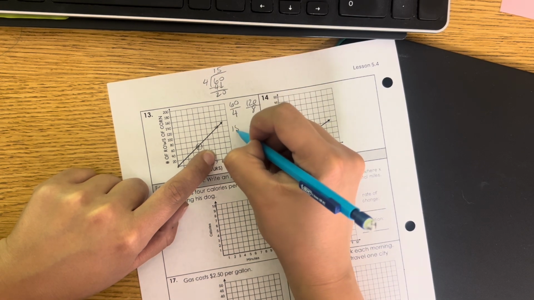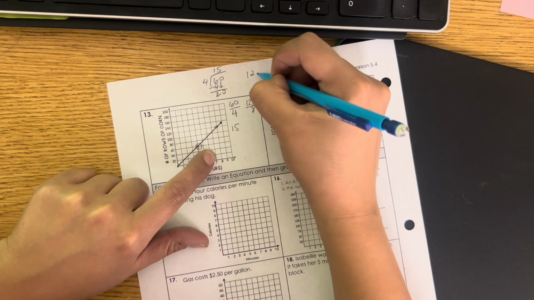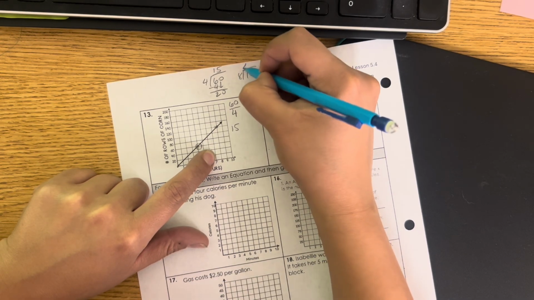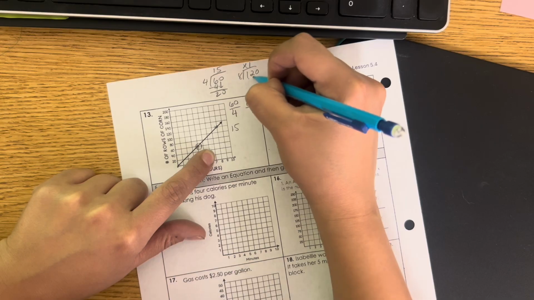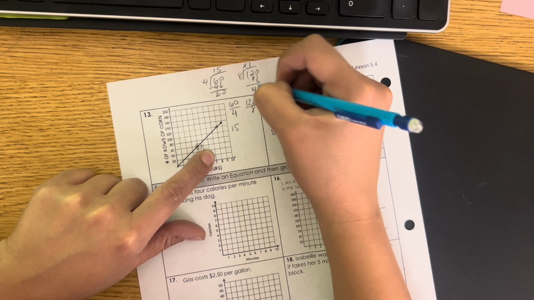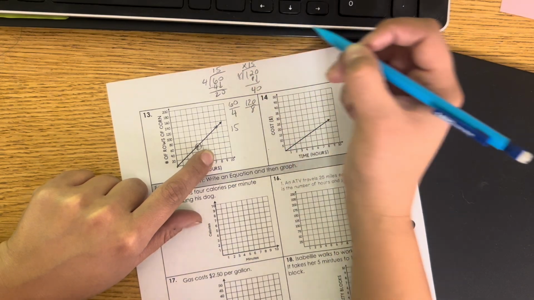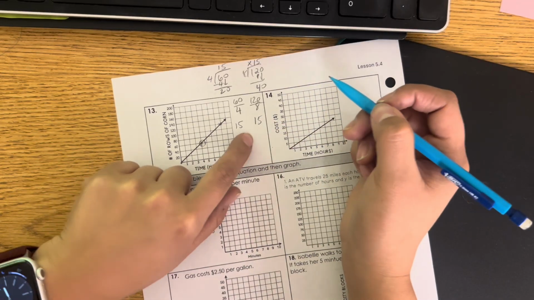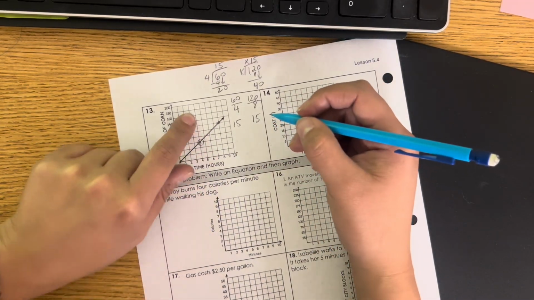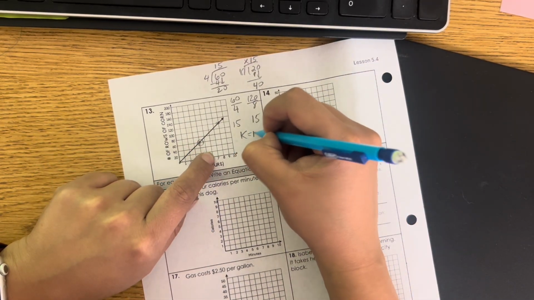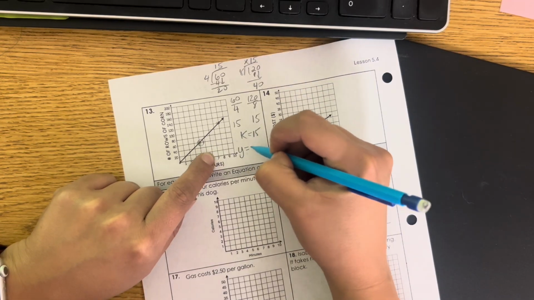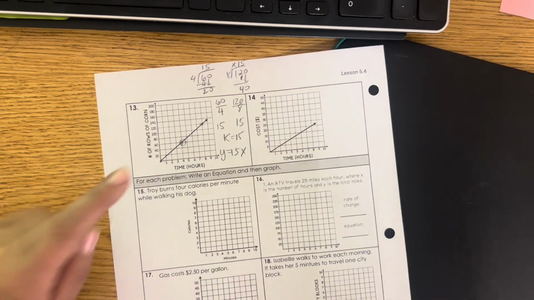So it would be 15 for the first one. If I did 120 over 8, 8 does not go into 1, but 8 goes into 12 once, which is 4. Bring down my 0, 8 goes into 40 five times. So this one also gives me 15. So on this question, k equals 15, where my equation would be y equals 15x, just like yesterday.